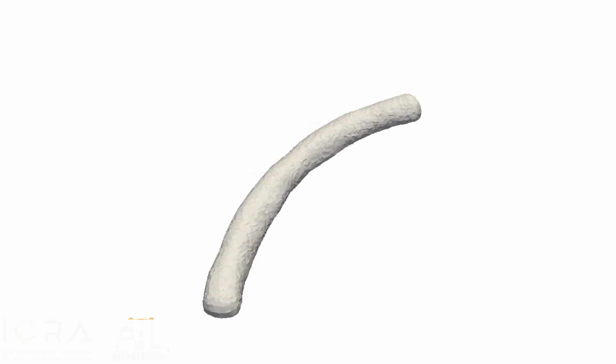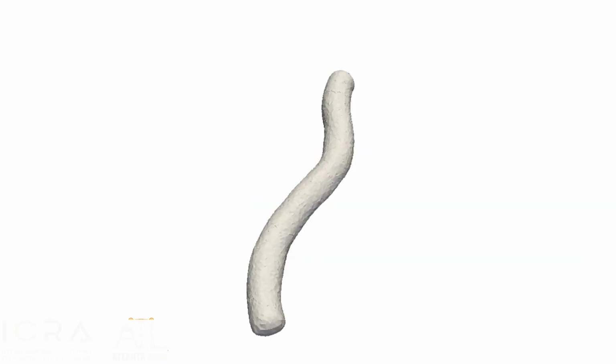To ensure that the trained model generalizes, many different types of tunnels have been used to generate the dataset, each of them having a different size, curvature and roughness.